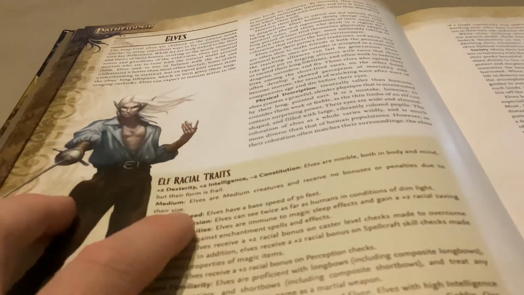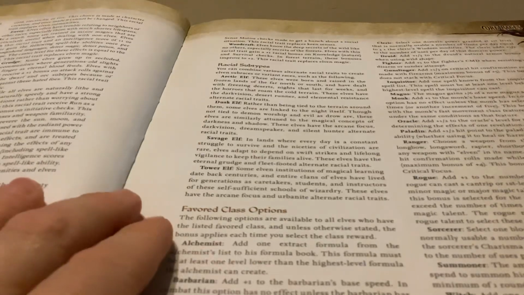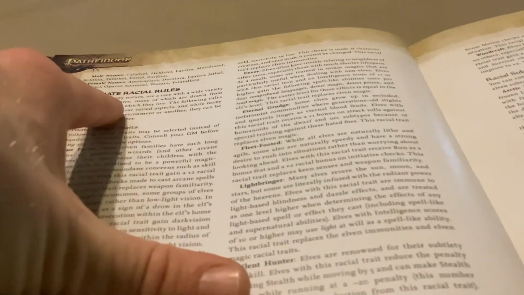And of course, now it goes to the core races. It does the same thing for elves as what you went through with the dwarves. It goes through the whole same setup: alternate racial rules, class options.